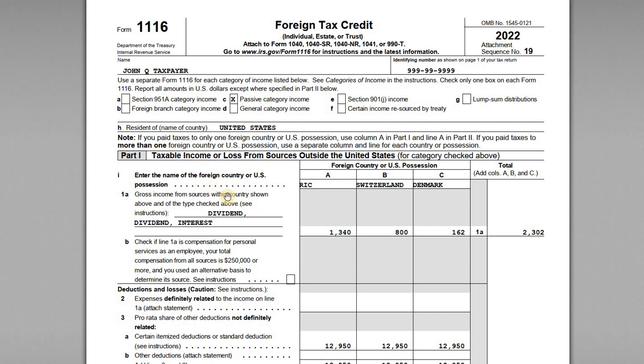Now, John in this scenario has a variety of foreign investments. So he has some foreign source dividend income, some foreign source interest income, and he had taxes withheld on those investments, right? So he paid some foreign taxes on those earnings, and now he's trying to figure out how and to what extent he can claim a foreign tax credit against his U.S. tax liability.